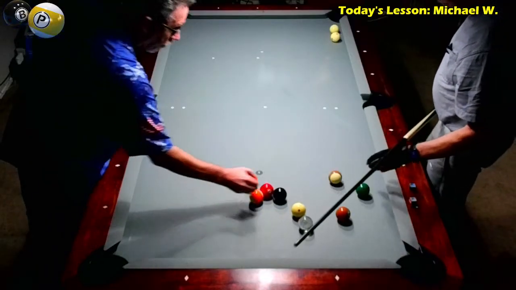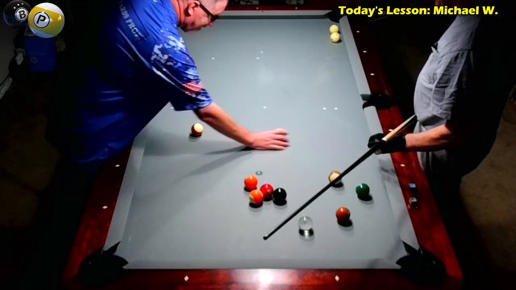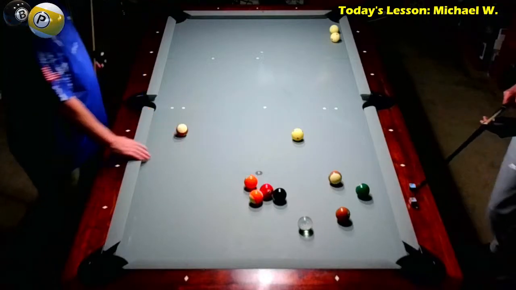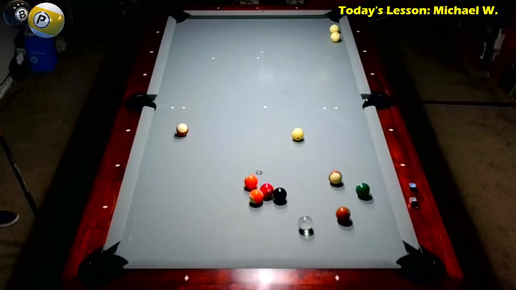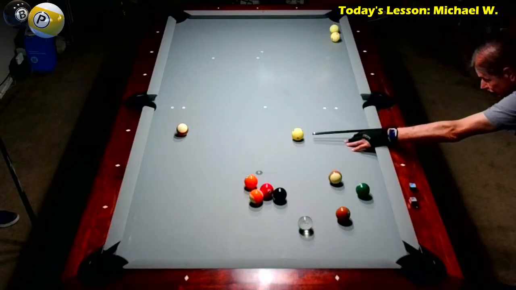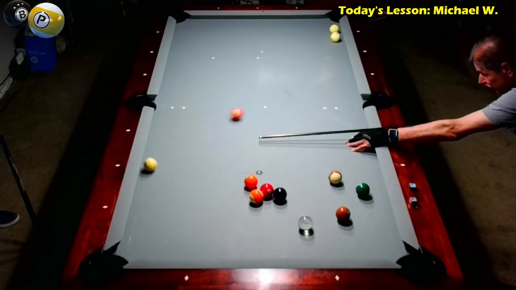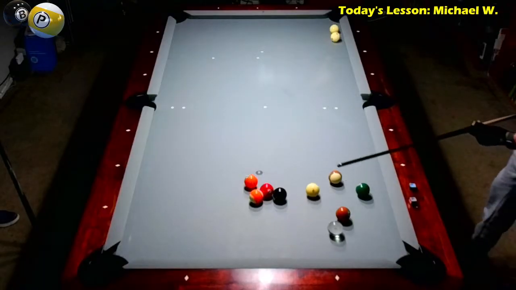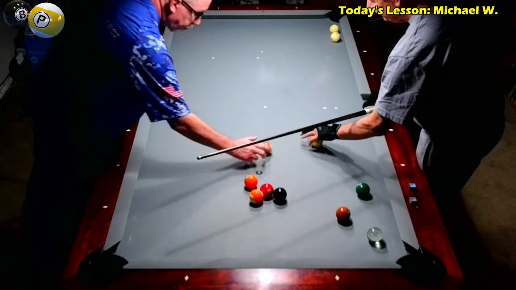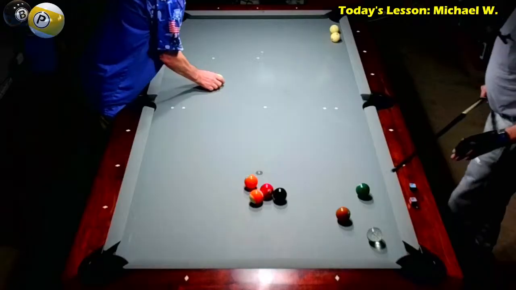Well, this is weird. More consecutive bank shots than I've ever made in my life. You're not overthinking it. That's what it is.